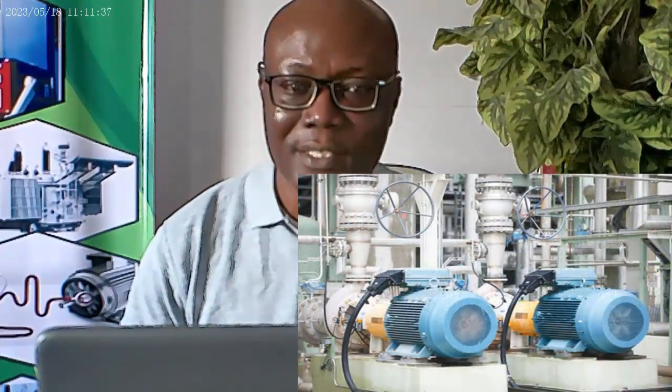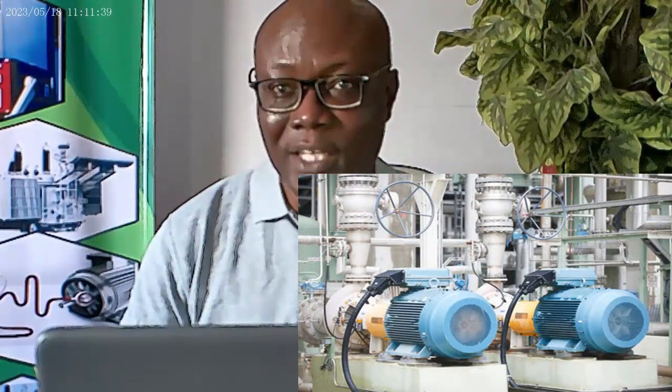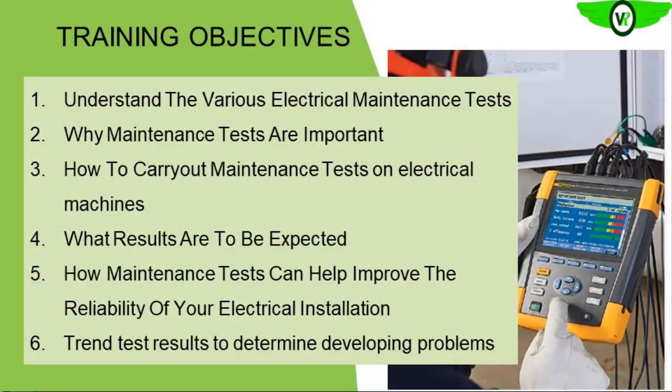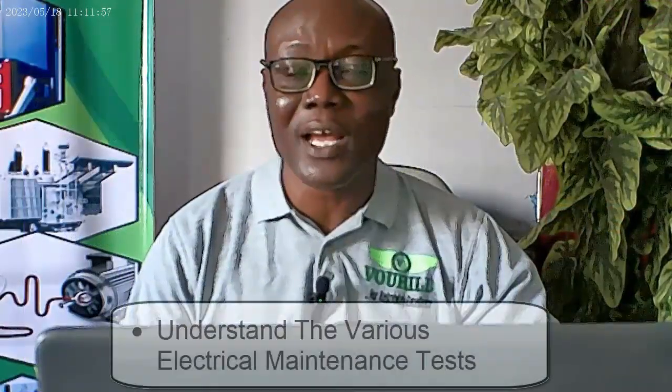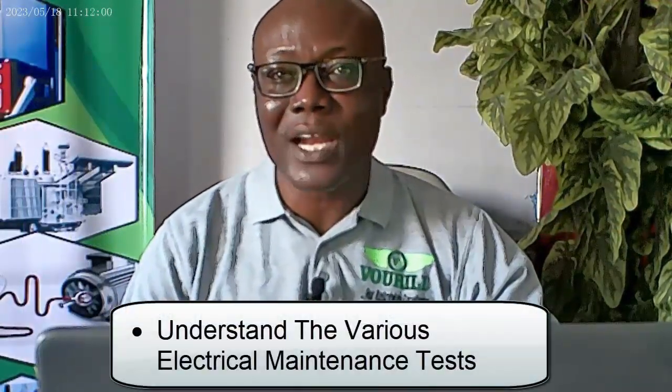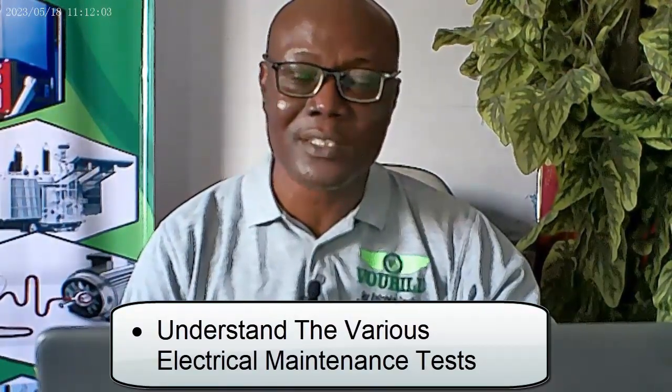The major reason why we carry out electrical measurement and testing on electrical assets is to ensure the reliability of the asset. At the end of the program, you will understand the various electrical maintenance tests that we carry out on electrical assets, the reason why we carry them out, and the part or component of the electrical assets that we are actually testing.